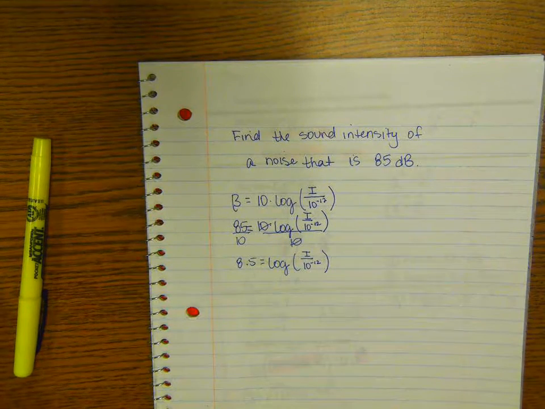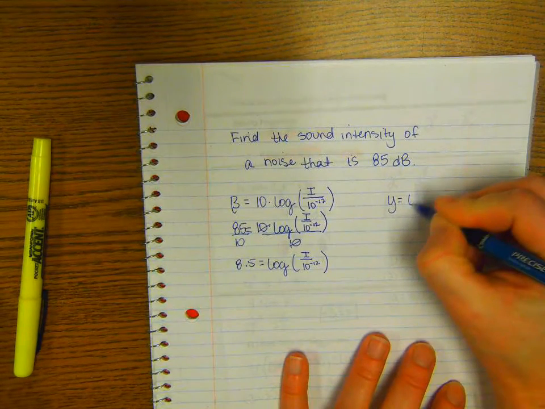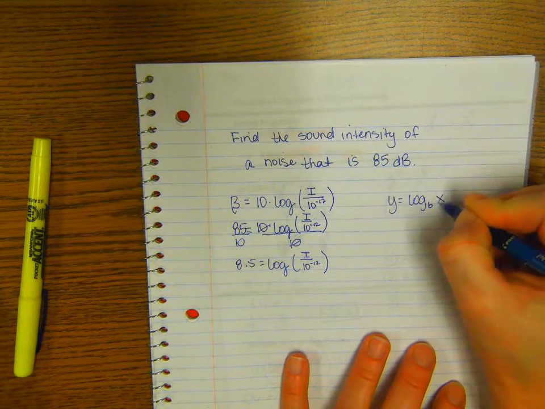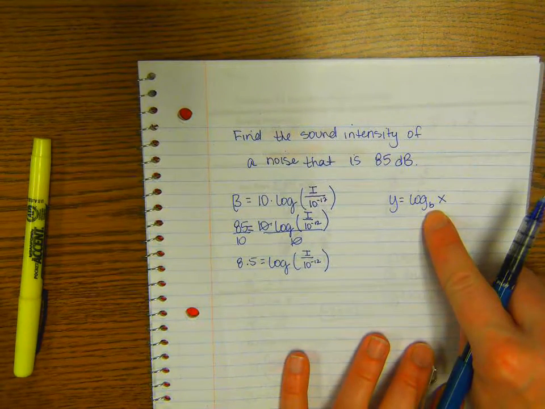You have done things like this already, except you might not be recognizing it because there's a lot of different variables than y and x. But all we're going to do here is rewrite this in exponential form. So remember, let's refresh our memories. In general, if this is a logarithm, its exponential form is the base.